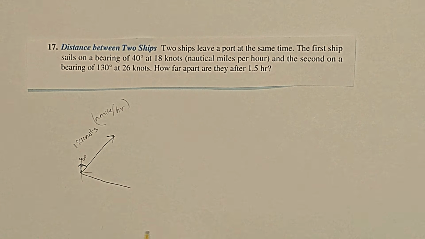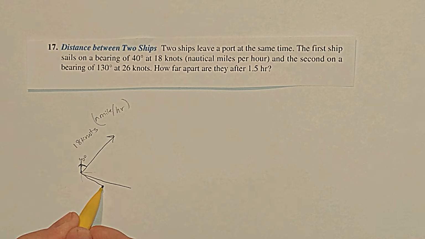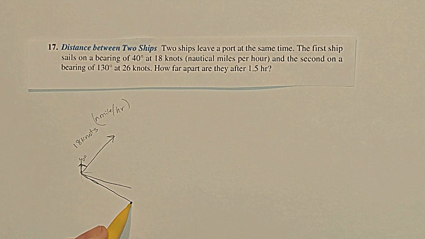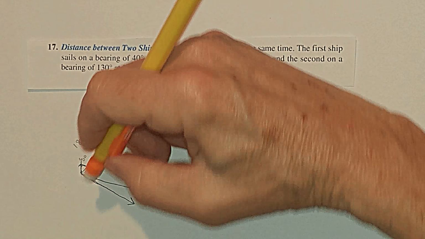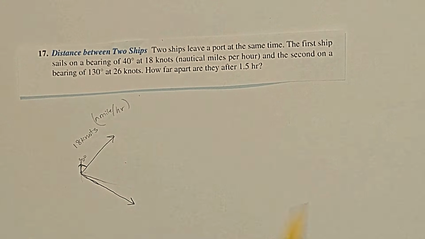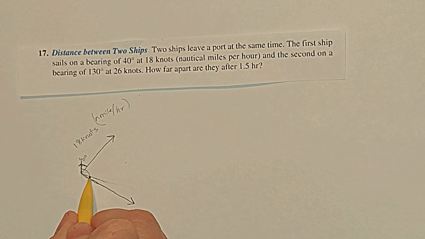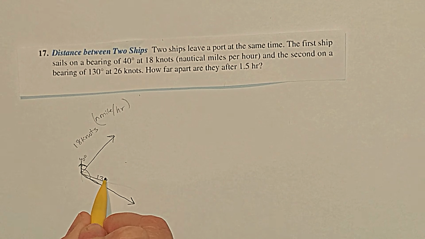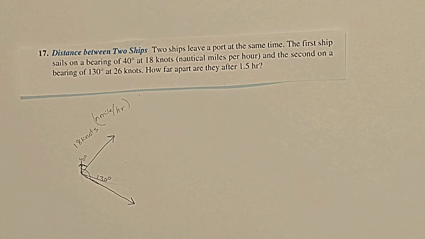I had to do pencil because I knew I would make mistakes. Maybe this is about 130 degrees at 26 knots, or 26 nautical miles per hour. Okay, so that's the second ship.